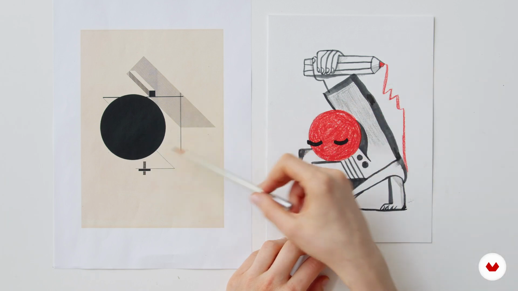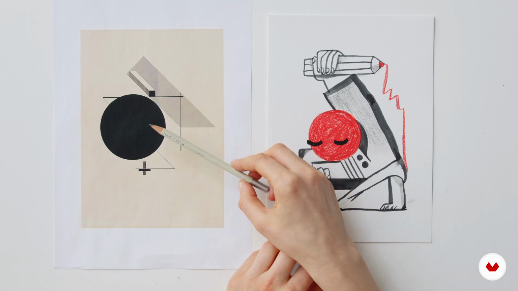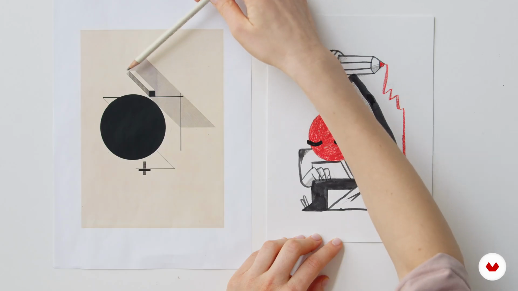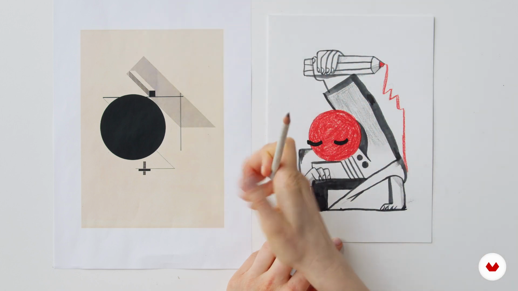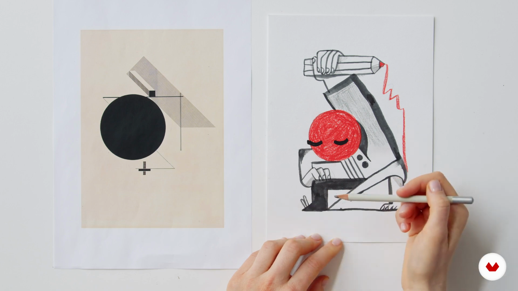And if you look at the original composition, you will notice that it has a very bold contrast between black and white, black and gray, and the contrast between very thick shapes, very big shapes, and thin lines. So I wanted to keep it in my sketch.